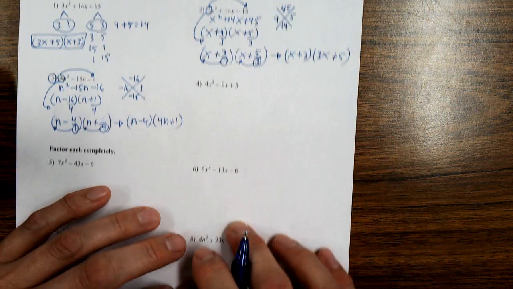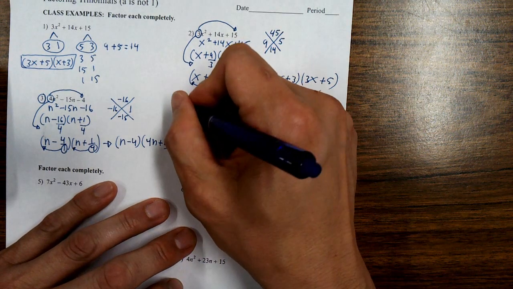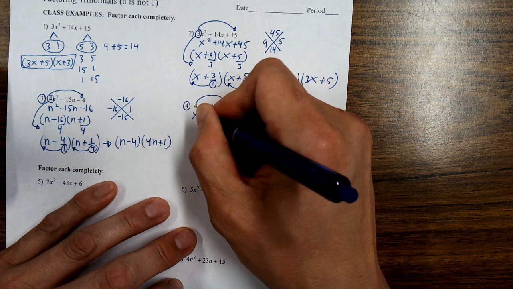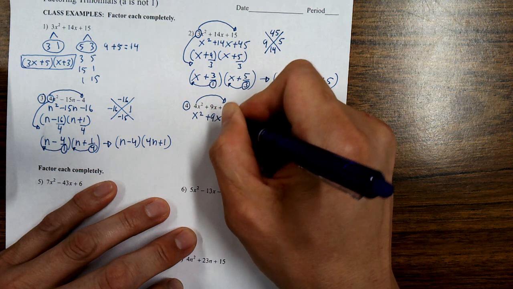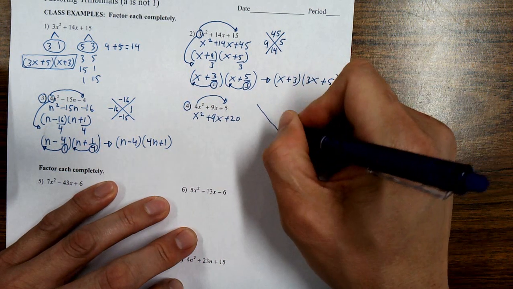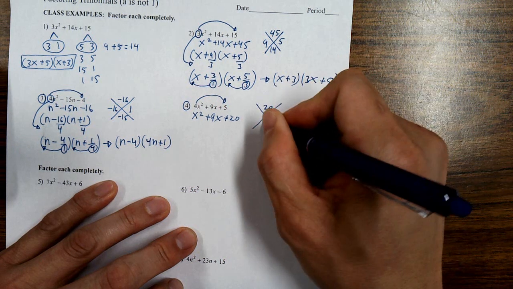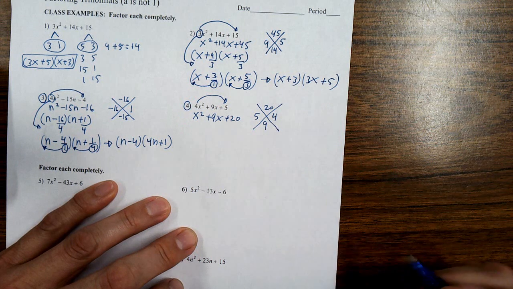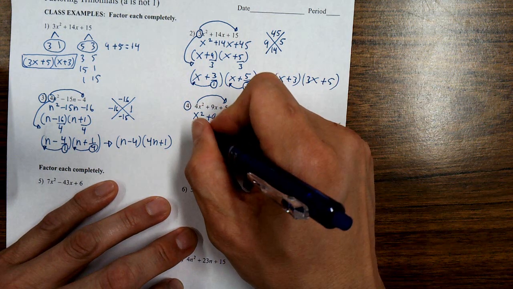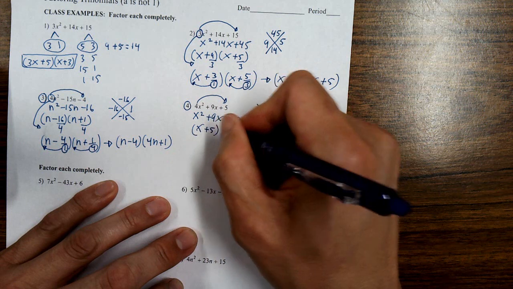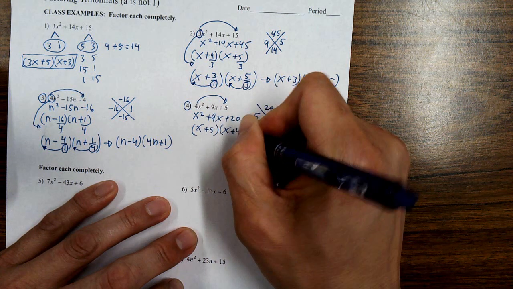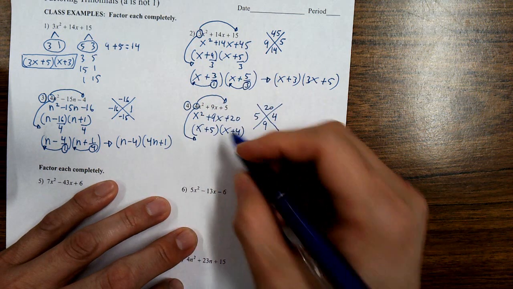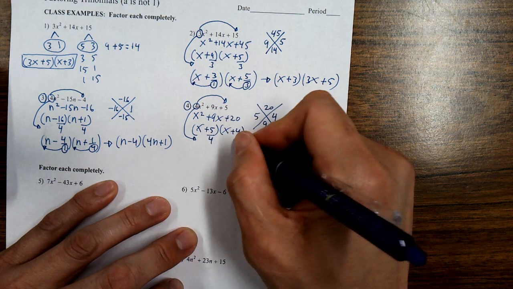Let's do it again. Number 4. Alright, we'll do number 4. Okay, so again, multiply. So I have x squared plus 9x plus 20. Do the diamond, 20 and 9, and that will give me 5 and 4, or 4 and 5. Rewrite it as x plus 5, x plus 4, and then I'm going to take the 4 and put it underneath those two numbers. So that gives me over 4 and over 4.